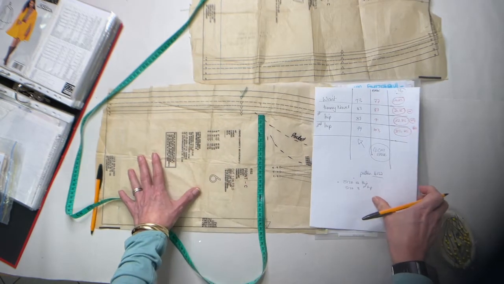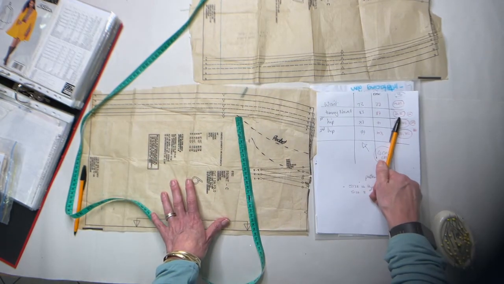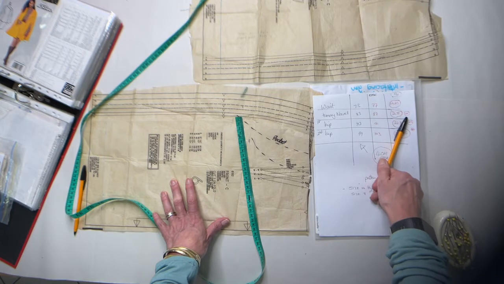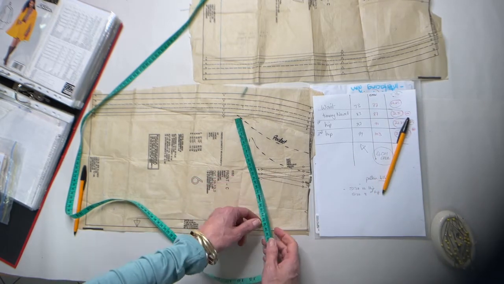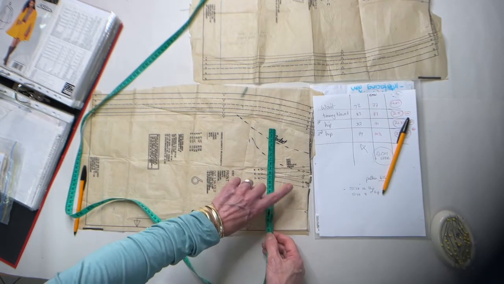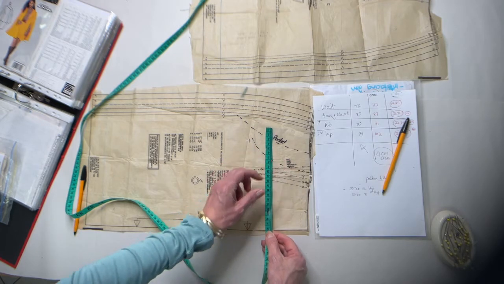So let's have a look at my tummy. My tummy is 21.75, rounded off to 22. Now we have a dot. Be careful of your dot. You mustn't include the dot. You must go over the dot because that gets stitched closed.